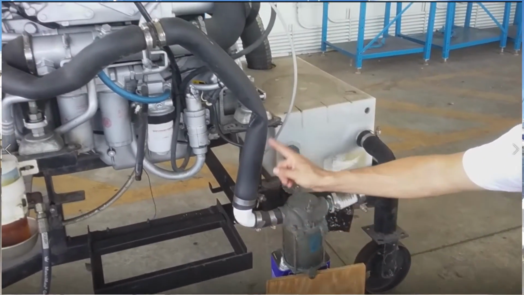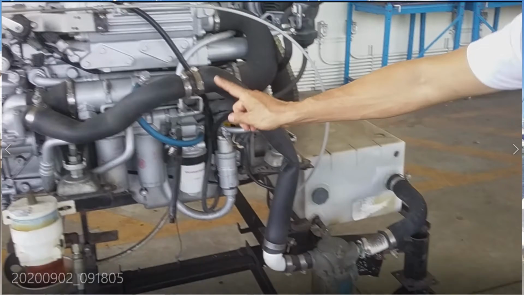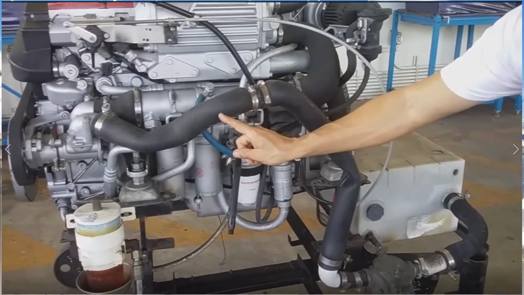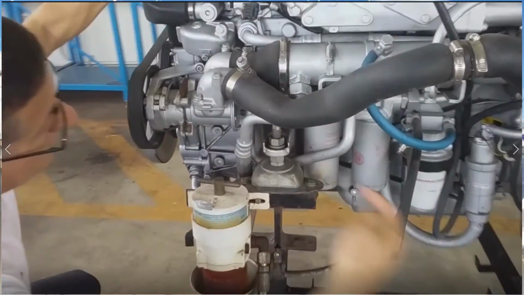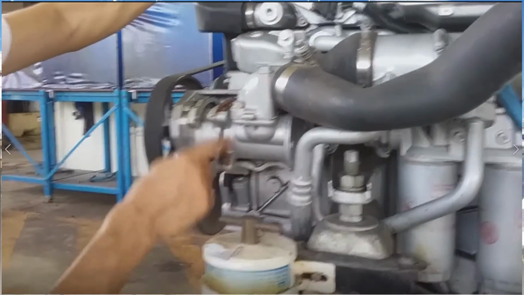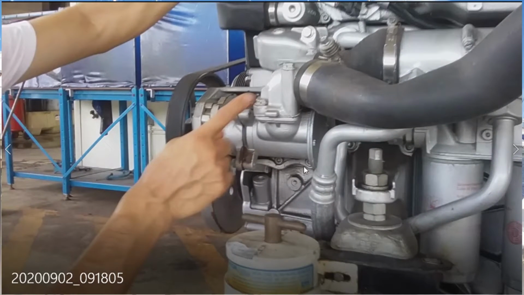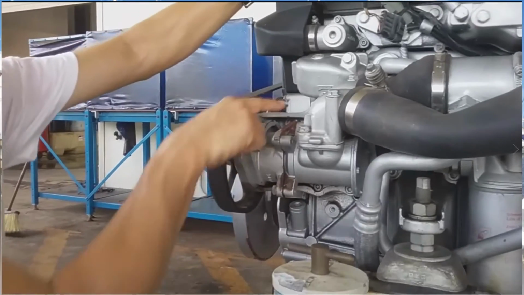The raw water passes through the strainer and continues. The raw water is then suctioned by the raw water pump. Exactly, this is raw water, and this is the raw water pump, and this is the plate of the raw water pump. Inside the raw water pump is the impeller. This is the impeller located inside the raw water pump, and this particular raw water pump is driven by belts. That's the raw water pump.